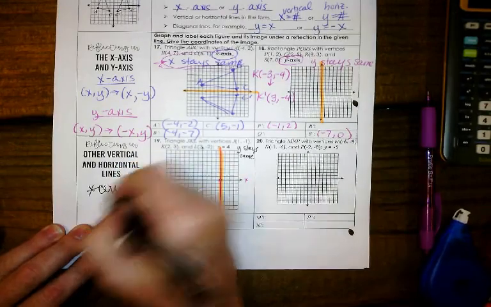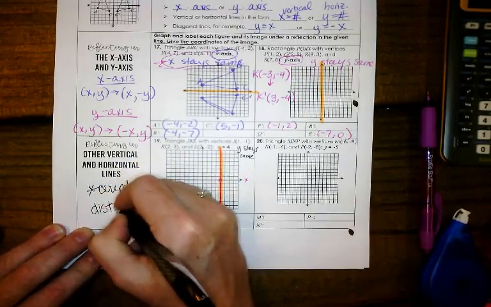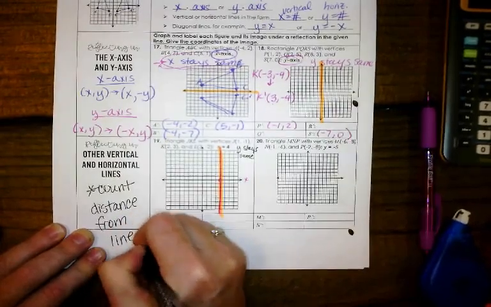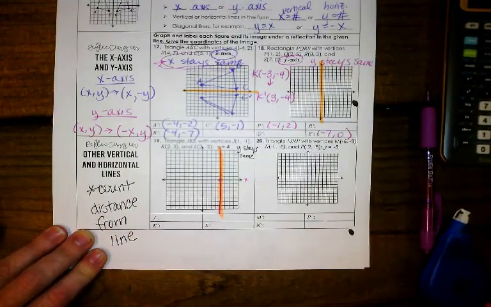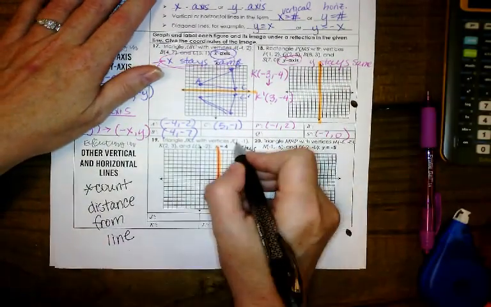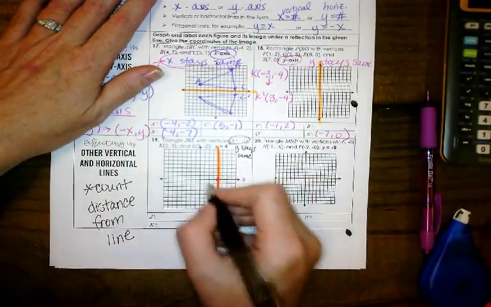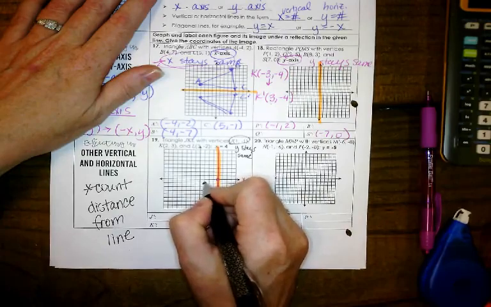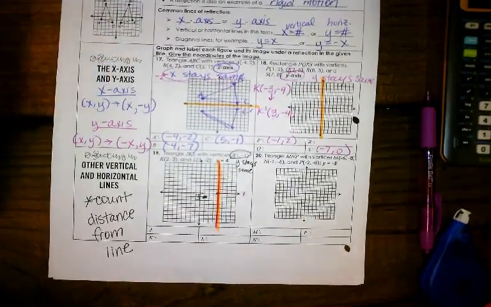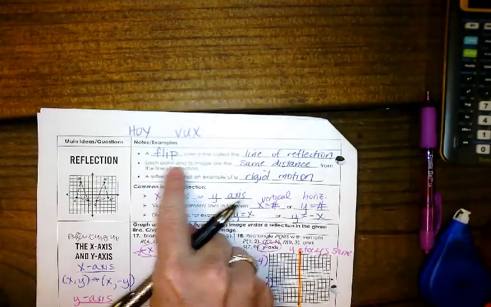Okay? So if my original pre-image is at 1, -1, there's J. What did I tell you was always going to be true about the point in the image? They should be the same distance from that line. How far is J from that line? 3.